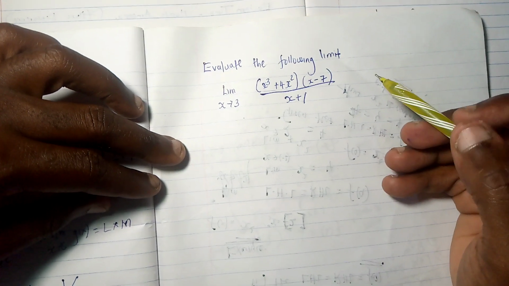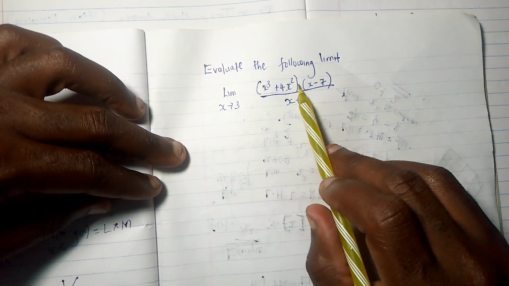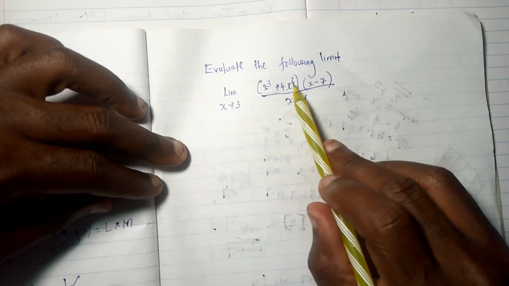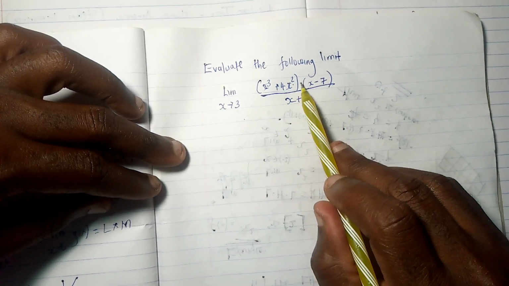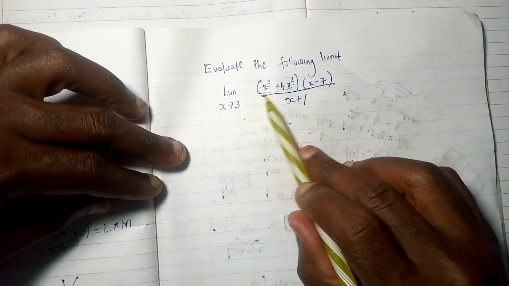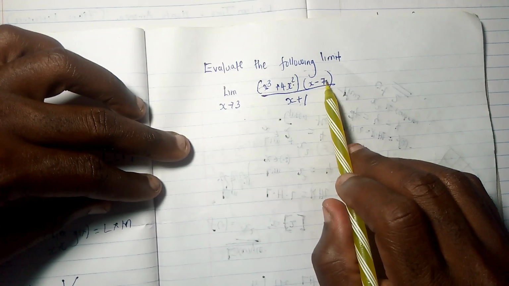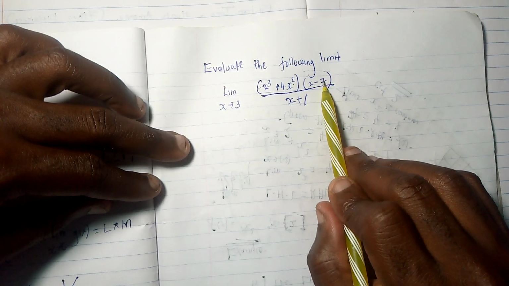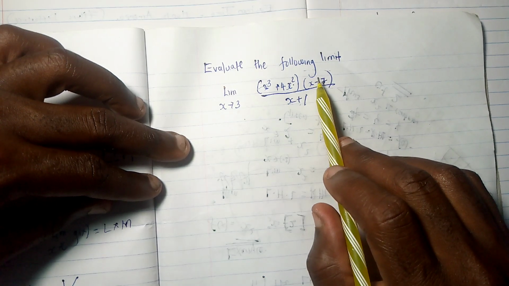If you use these rules, you realize here we have addition, this one and this one. We have multiplication, this function and this function. We have division, this upper function divided by this function. What else? We have the limit of a constant, which is here, 7. So this one basically covers everything.